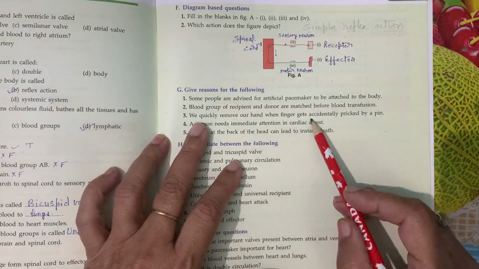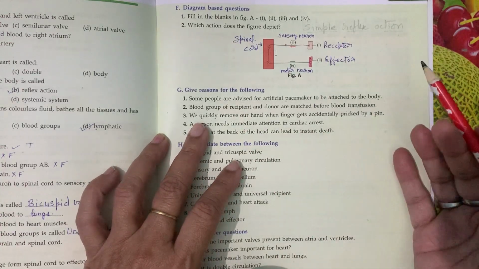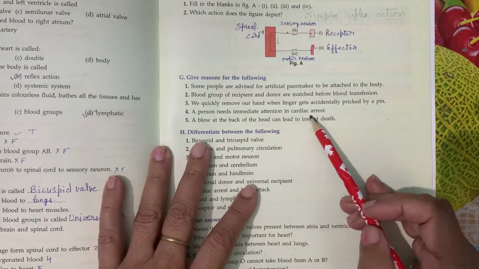When we quickly remove our hand from a pricking finger, the pain felt is due to the reflex action. A person needs immediate attention in cardiac arrest.